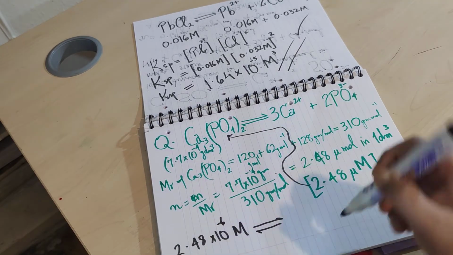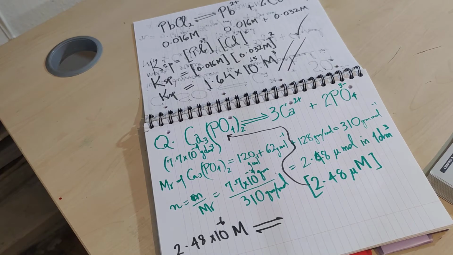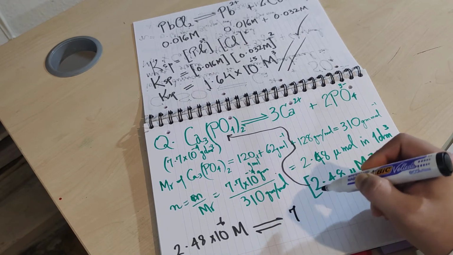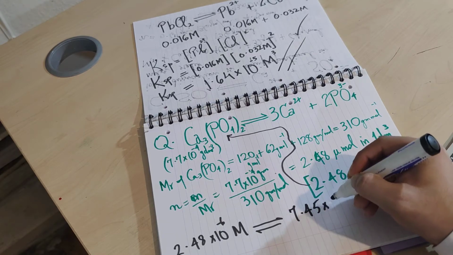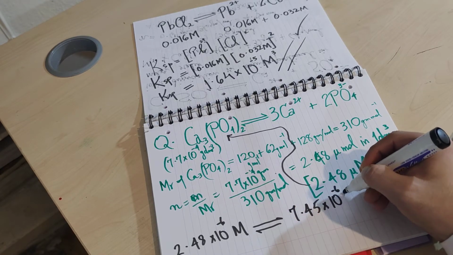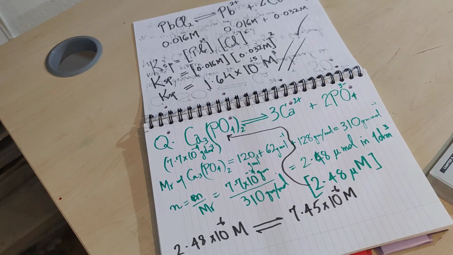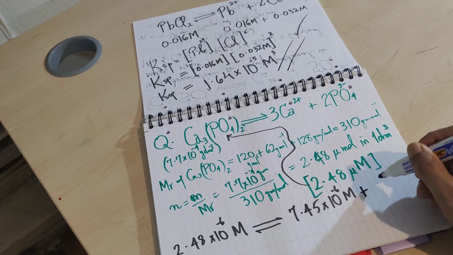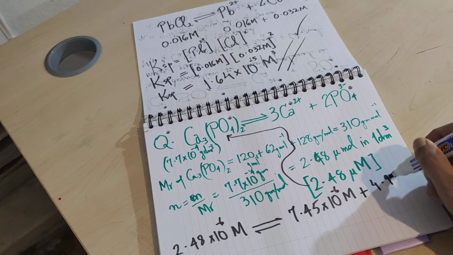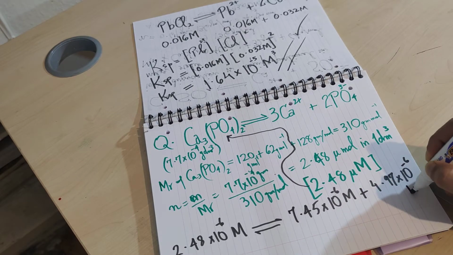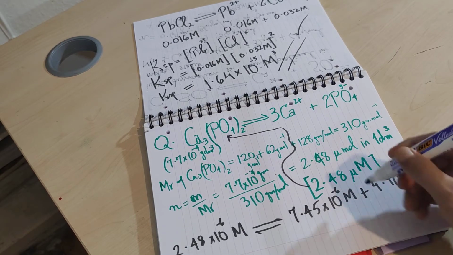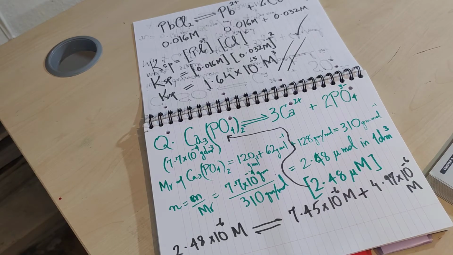As per this equation, it'll be trebled for calcium and doubled for phosphate. Oh my goodness, hang on. Yeah, sorry, it's adding here, but we wouldn't add it.